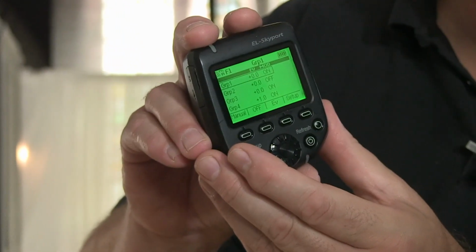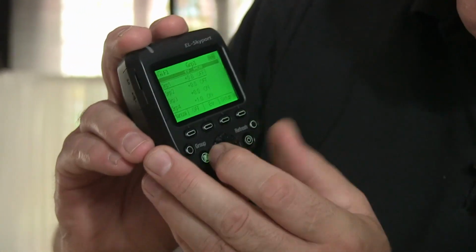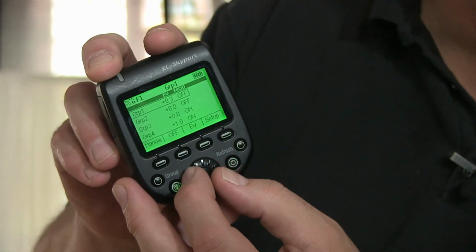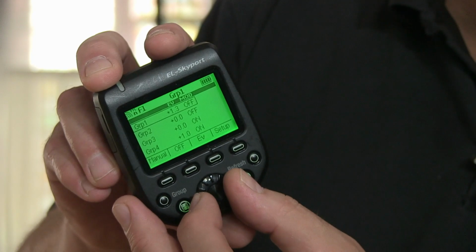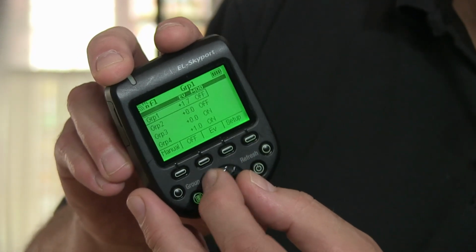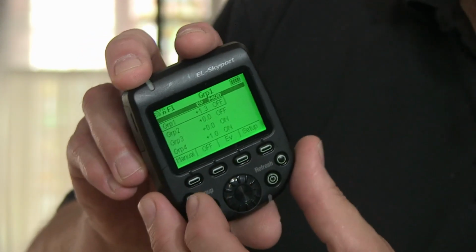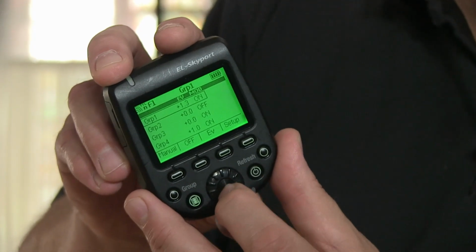EL Skyport again, you'll focus in a minute. Sorry, Brand. Okay, and we're just going to push this up in power, and you can see that going up to its stop. One stop and a third, 1 stop and 2/3, 2 stops. So let's just go 1 stop and a third, because I pretty much think that's where it is, okay?